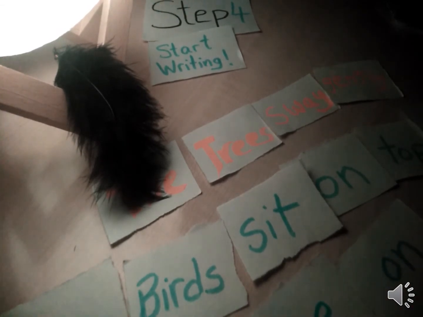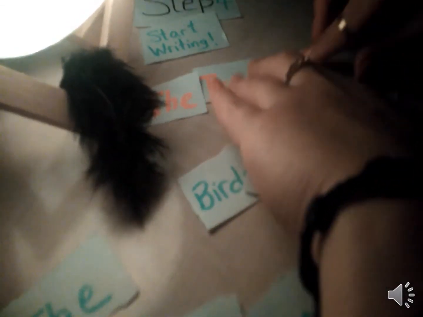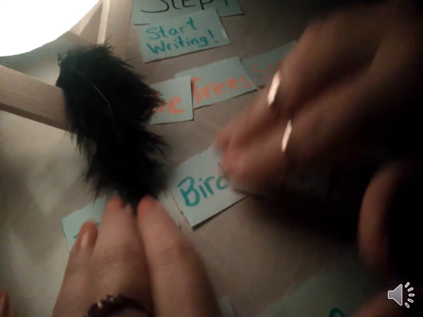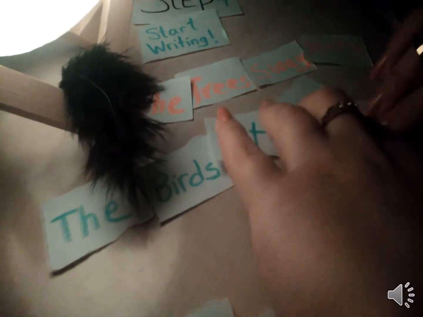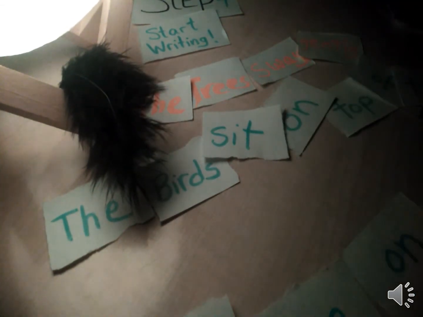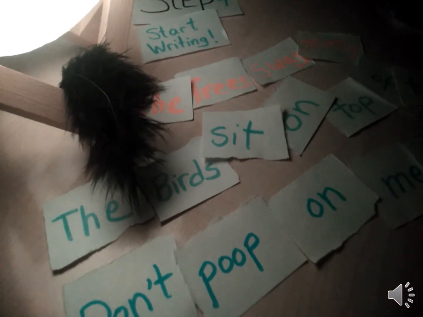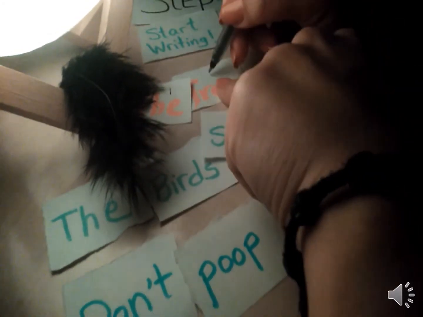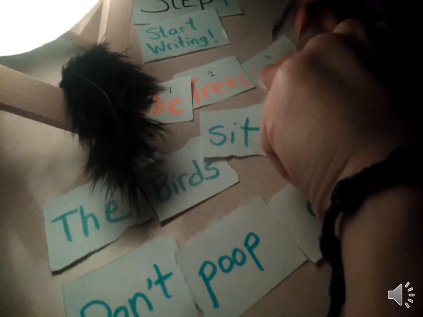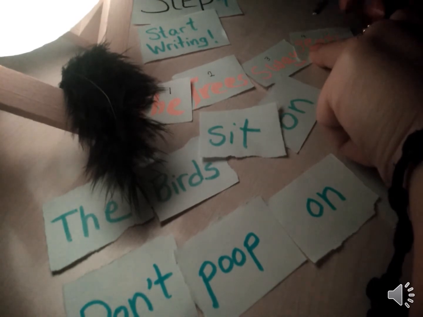So, as we can see, the first line is of 5 syllables. The second line is of 7 syllables, and the last line is of 5 syllables too. Here is 1, 2, 3, gently for 5.